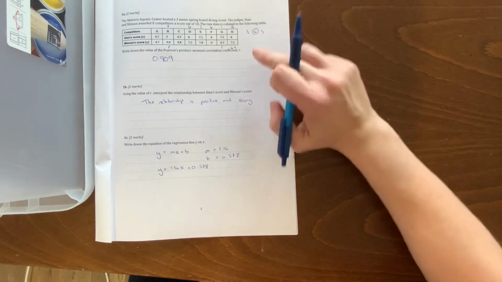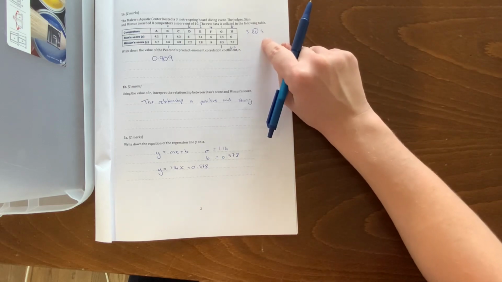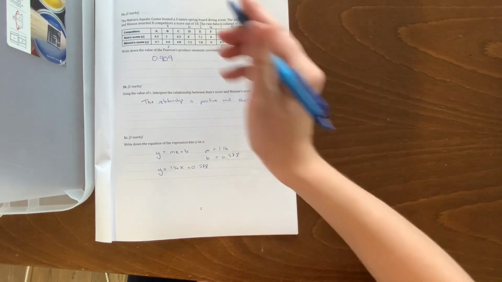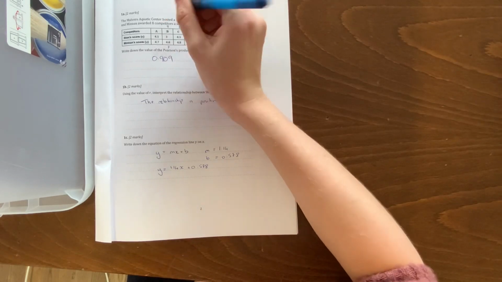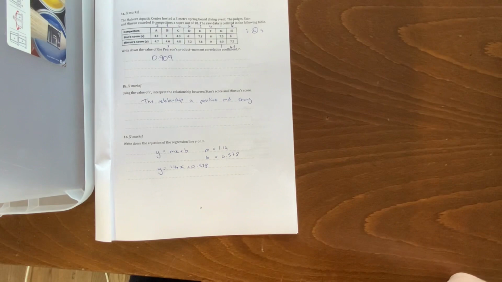Now, as I carry on ranking, I want to make sure that I carry on after 5. So my next one should have a rank of 6, and that is the 4.3. And then 4.1 gets a rank of 7, and that 3 has a rank of 8.